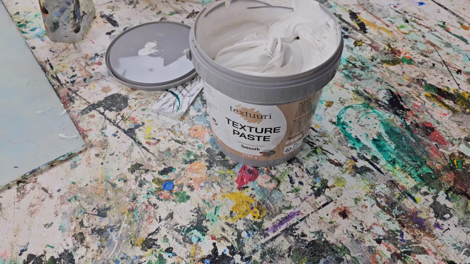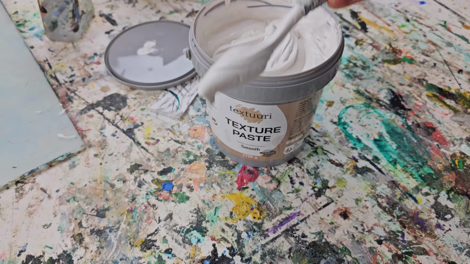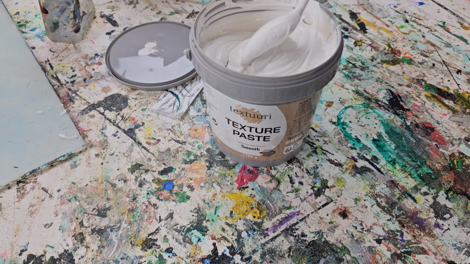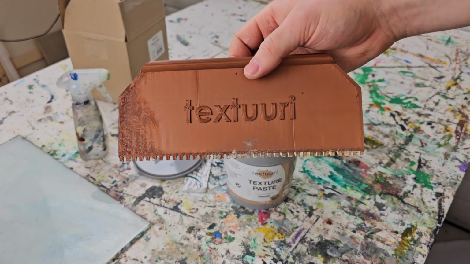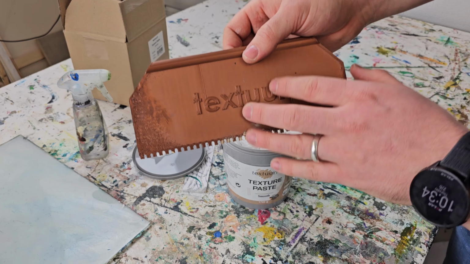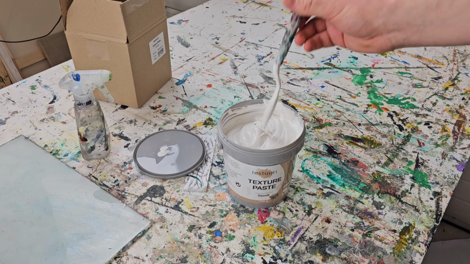The time it stays workable on your base depends a bit on the environment. So if it's, for example, very hot, it dries up quicker. But for example, with my paste, I've usually worked with it for around 30 to 45 minutes before it has started to dry. And then to create patterns on the text to paste, you can use various tools such as texture combs or plaster combs from a hardware store, palette knives, your hands, and so forth.